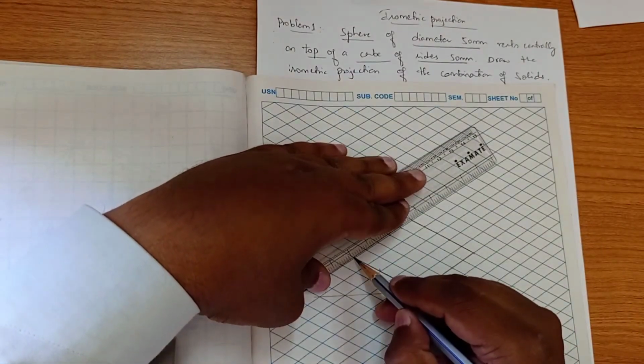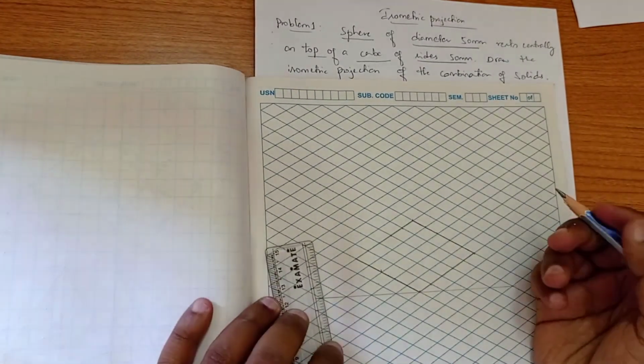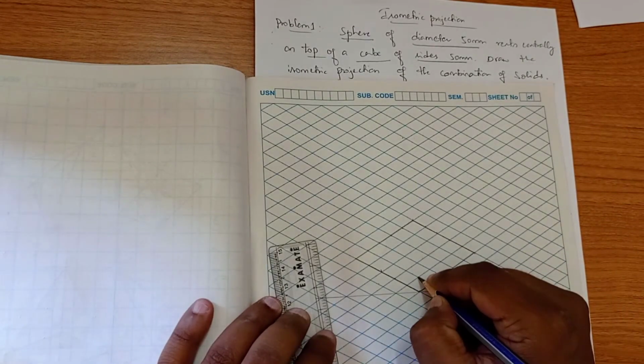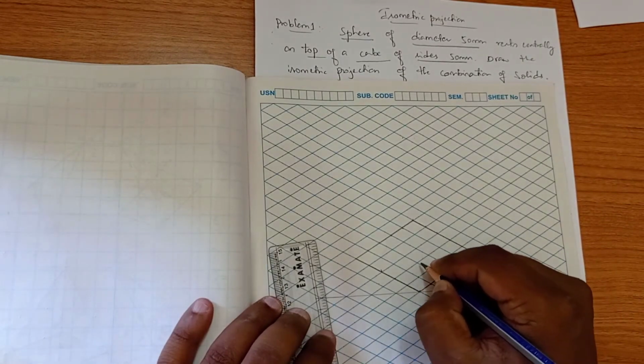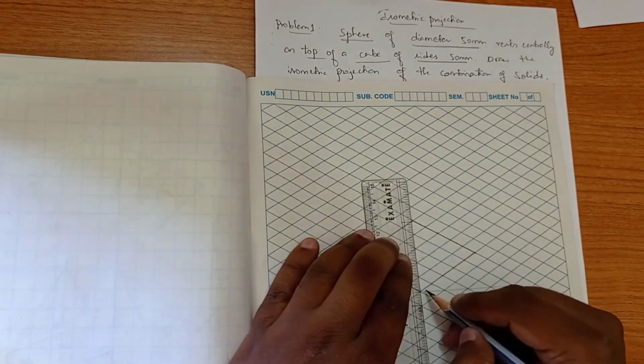Now we know that in a cube the vertical height is also the same, 50 mm, which is again 5 boxes. One vertical height: 1, 2, 3, 4, 5.